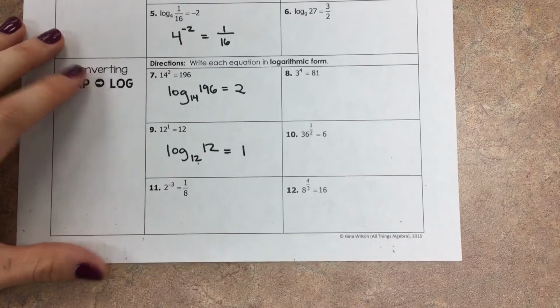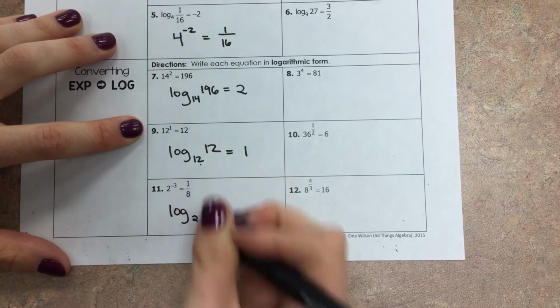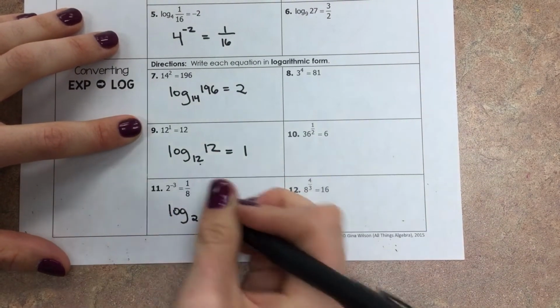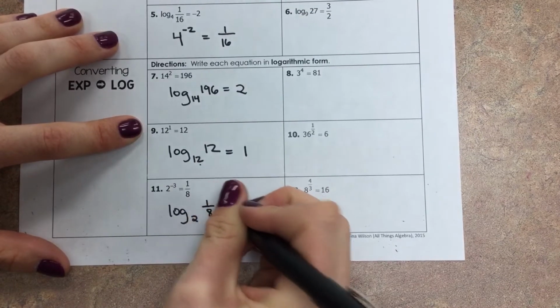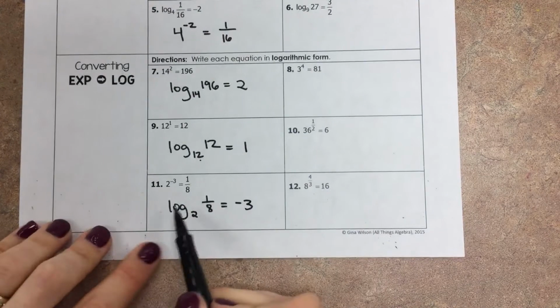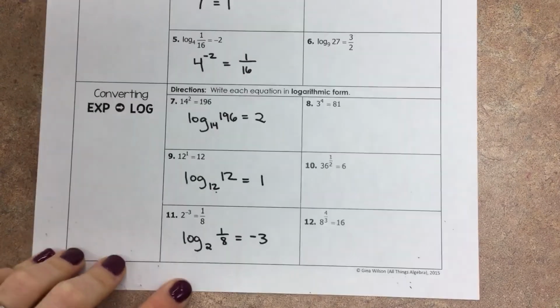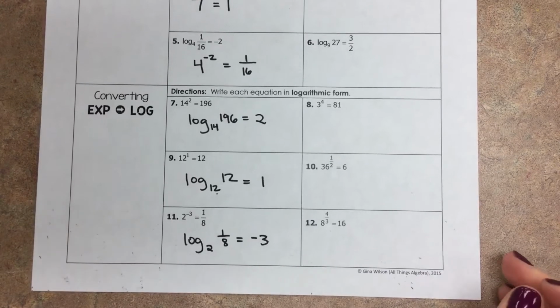All right, one last one of these. Start with the word log. The 2 gets written as a subscript, it's like a base. The 1/8 gets written next, equals, and then the -3 goes on its other side. What power of 2 gives me 1/8? A power of -3. So that's just the converting. That should be a pretty straightforward thing.